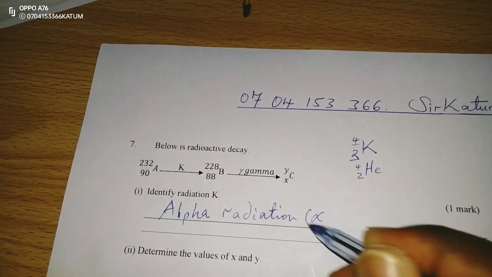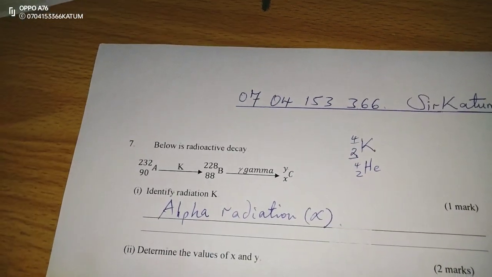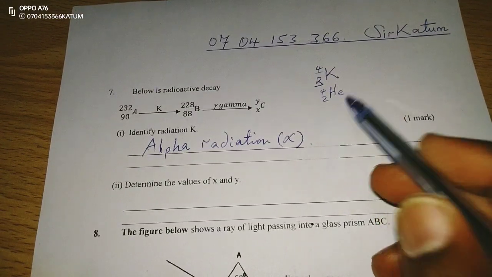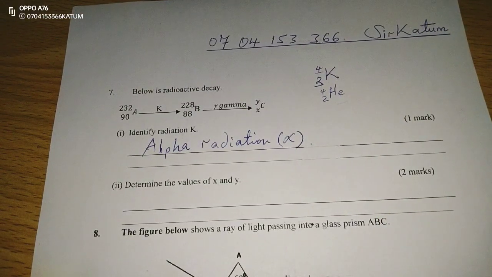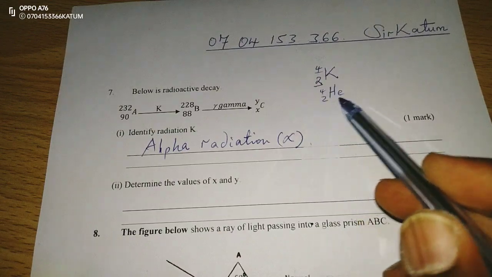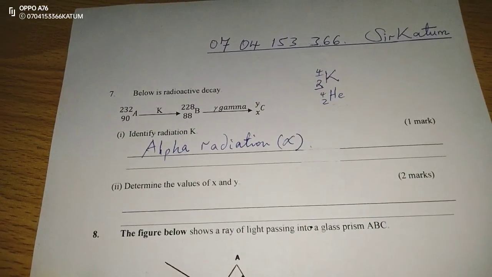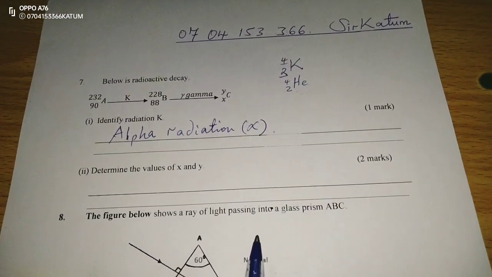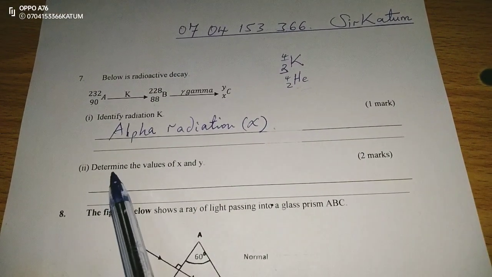Further research on alpha radiation reveals that alpha particles are just nuclei of helium. That is why after the calculation we can see helium is the only atom which will have such a structure.